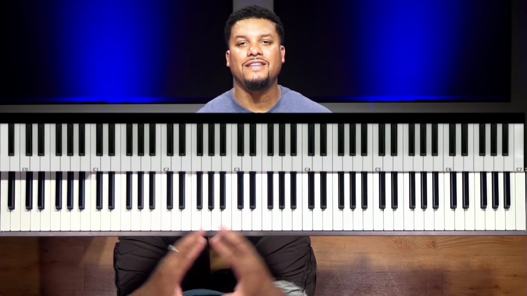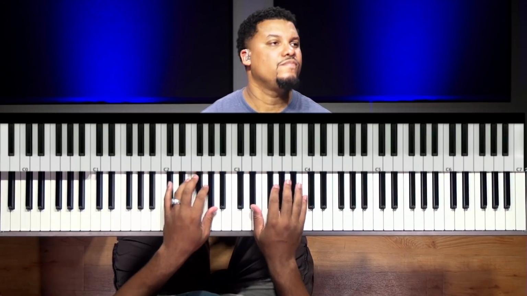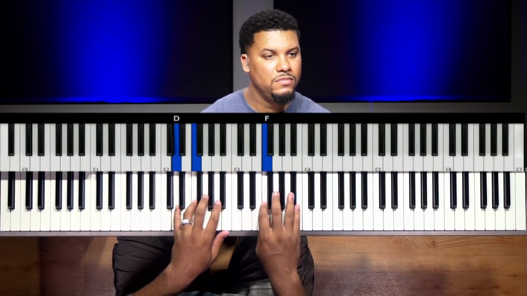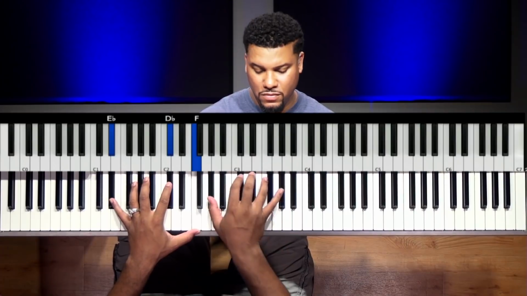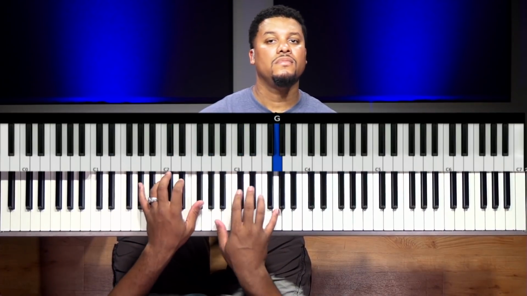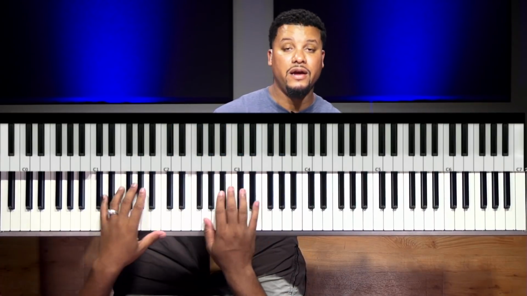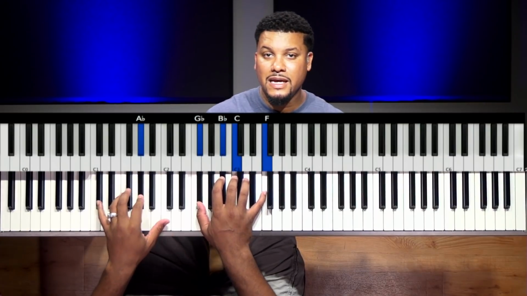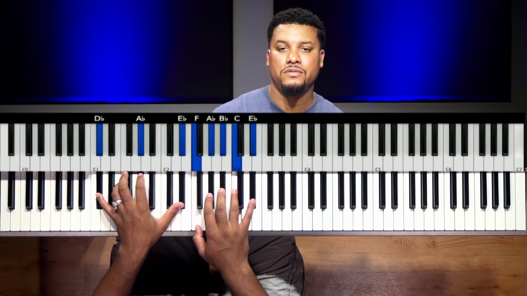So I'm gonna put this in an example using the song more than anything so you can see how this chord actually fits. Here we go. Here it is right here. So you can use that to go to the 4.